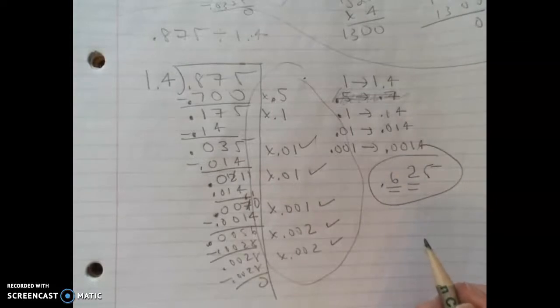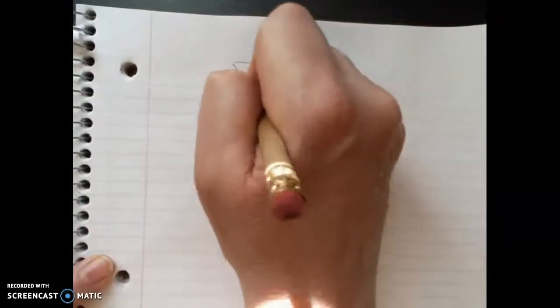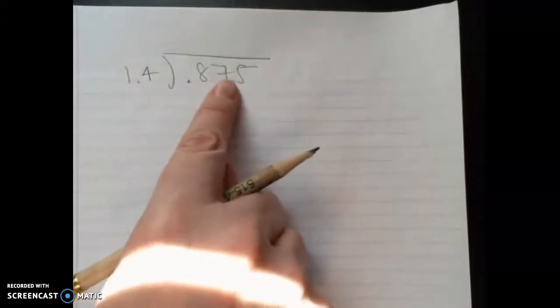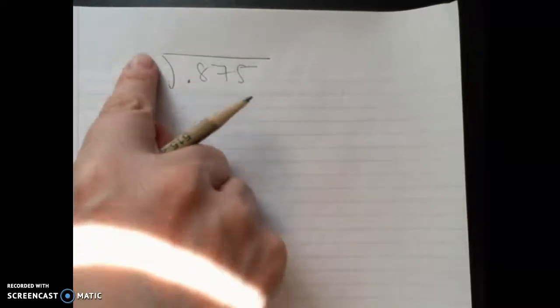Now, if I do long division, let me look at that. Again, first number goes in the house. So 0.875 divided by 1.4. And again, this is kind of like how many in a group. So I want to get 14 groups. I don't care what I'm divvying out. I just want to make sure I have a whole amount of groups. So I only care about this number.